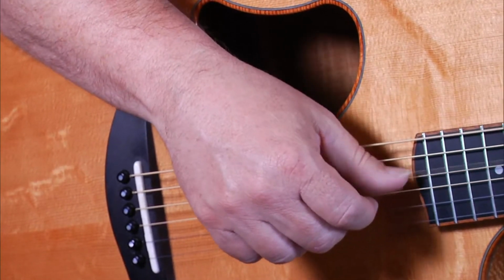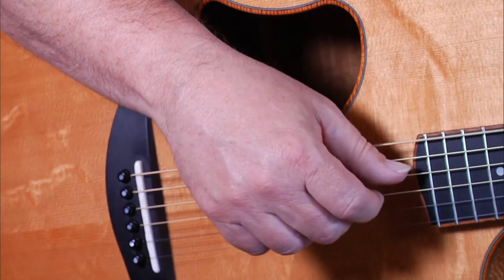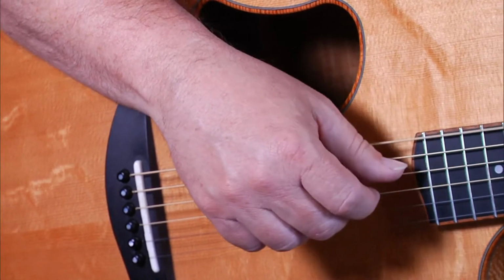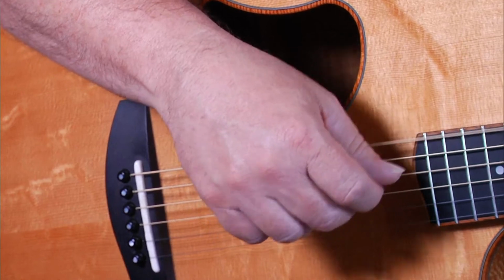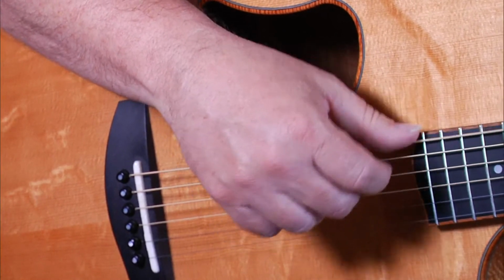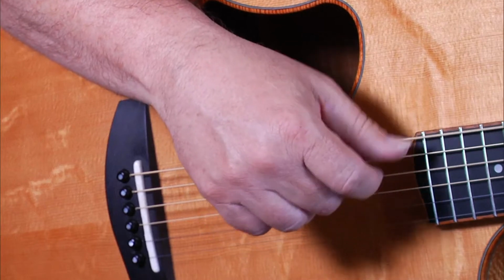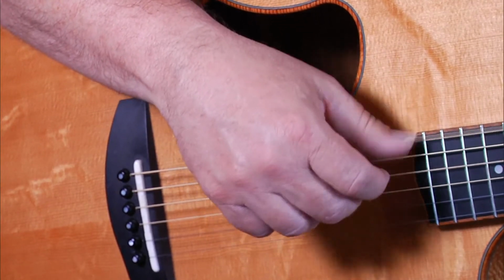Can you speed it up? A little bit faster. It starts to get to be a rolling pattern after a while. It may take you a few minutes to get it, may take you a day or two to get it. Once you get it, you're rocking. It's the same pattern, same pattern. It's a great little pattern to learn. All right, so we get started with that.